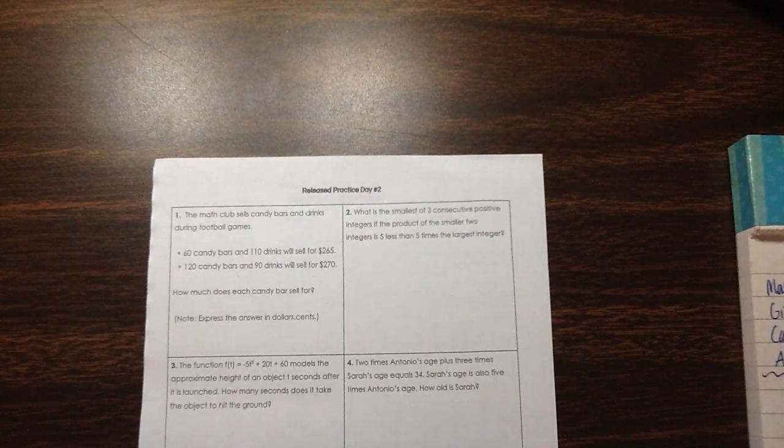Release practice day 2. The Math Club sells candy bars and drinks during a football game. 60 candy bars and 110 drinks will sell for $265. 120 candy bars and 90 drinks will sell for $270. How much does each candy bar sell for? We're going to write our answer in dollars and cents.